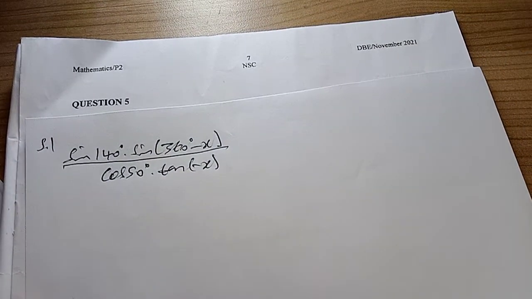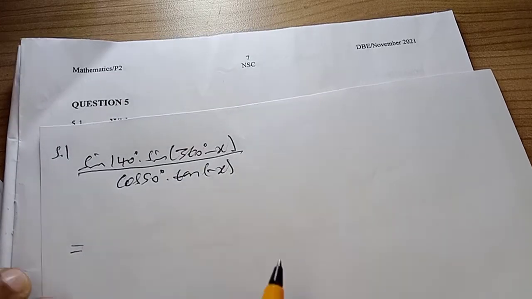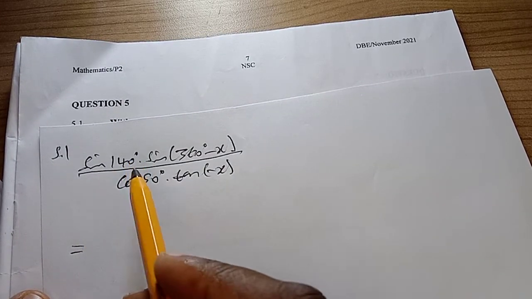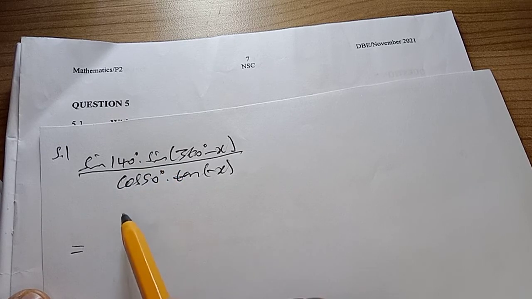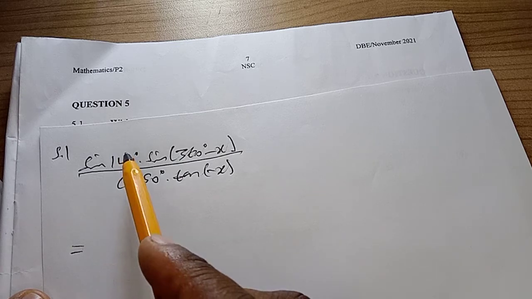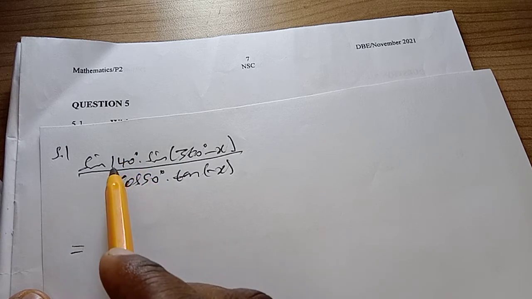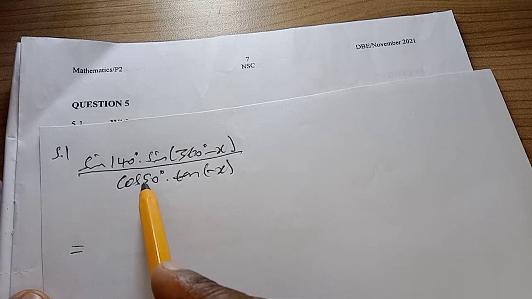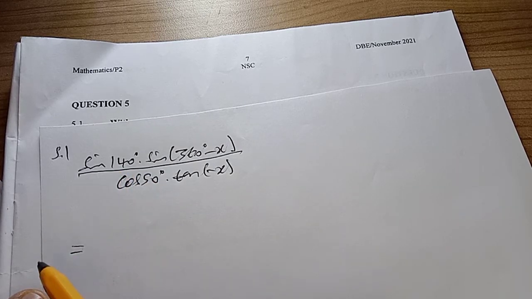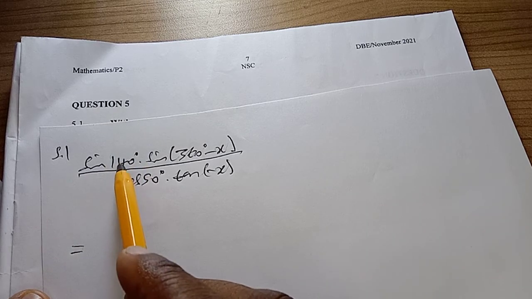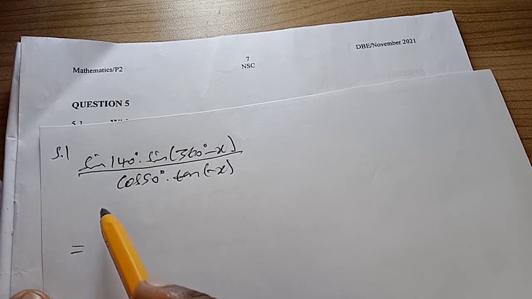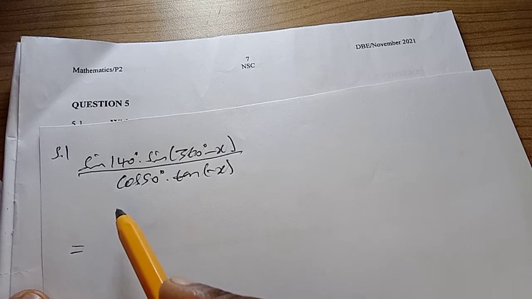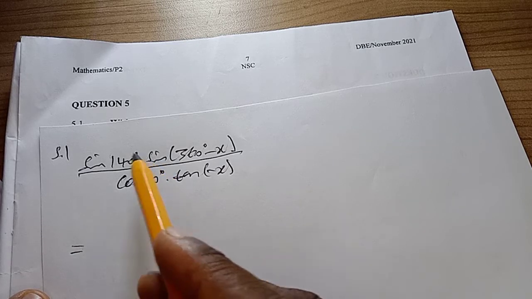Okay, we are having it here. If you can check, we are having sin 140 degrees in the numerator. In the denominator, we're having cos 50 degrees. Using the quadrant, we either can change this 140 to 50, or we can change this 50 to 140. Let's try to change this 140 degrees to 50 using a quadrant and a special angle 50. We might try 180 degrees subtracting 50 to see if we get 140.